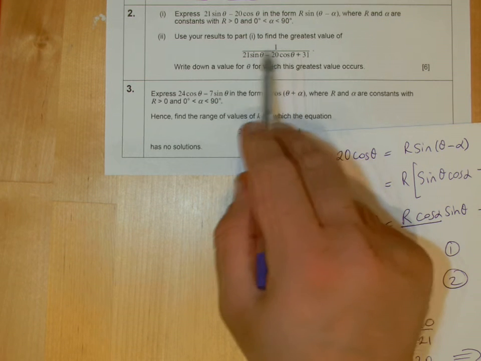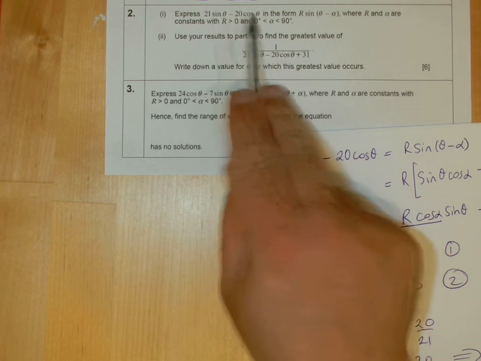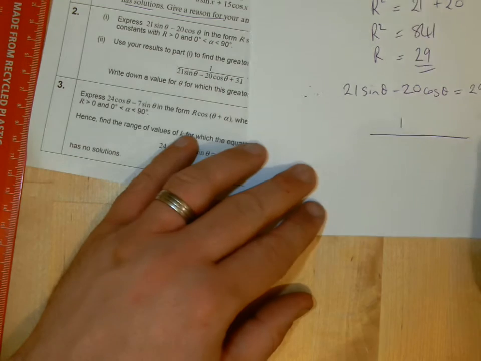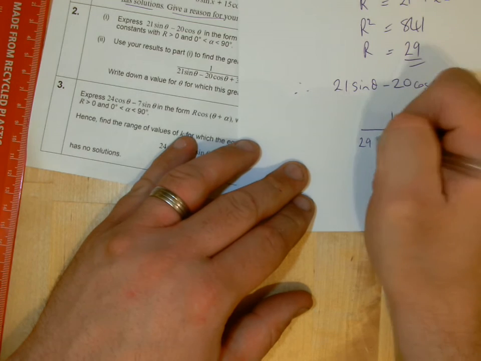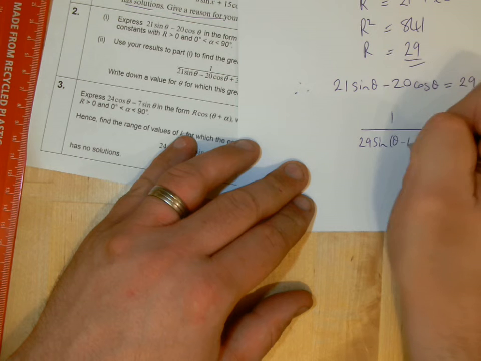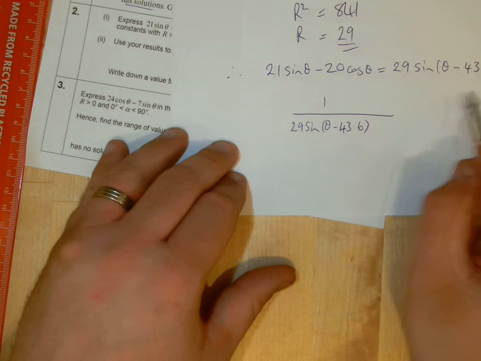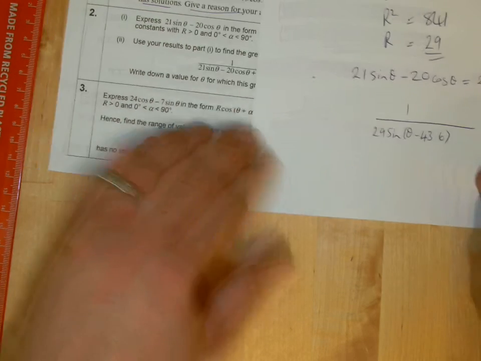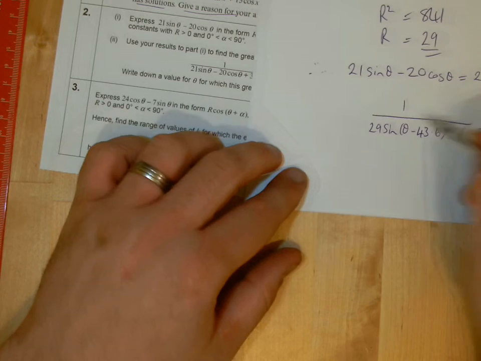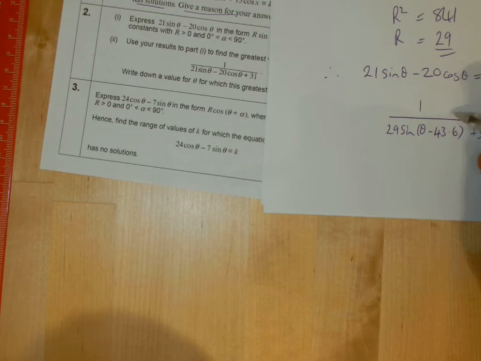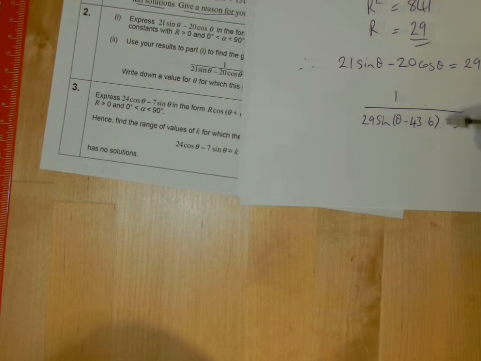Now, if you notice on the bottom here, you've got essentially this, haven't you, but plus 31. So we can say that's going to equal 1 over, put this side by side here, I can say that's going to equal, well, you've got this here, so I can write that as 29 sine theta minus 43.6, because that's what that's equal to, isn't it? We've just established. So instead of writing this now, I can write the 29 blah blah blah. Plus then, of course, it says 31. Now we want the greatest of this.